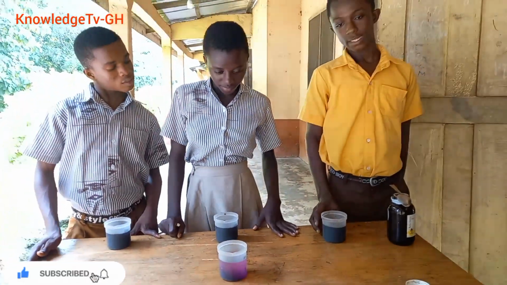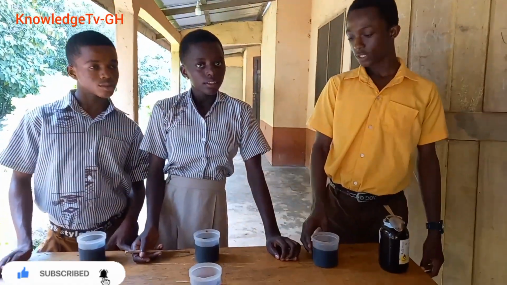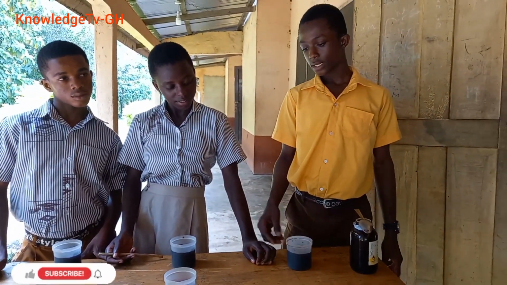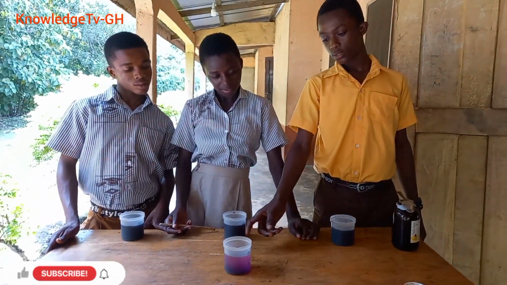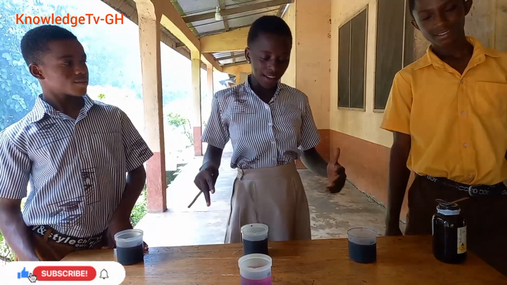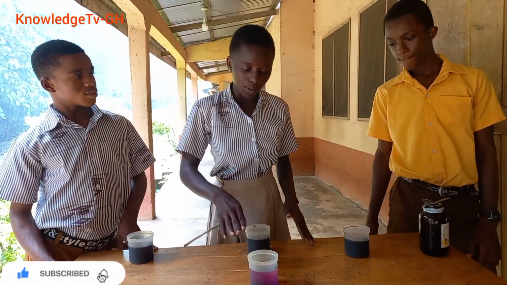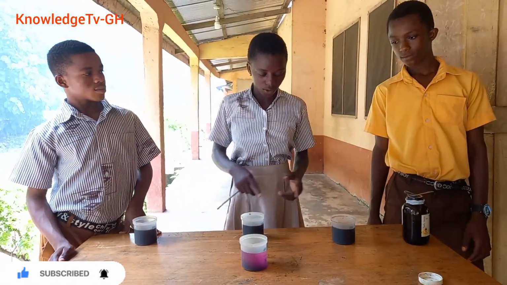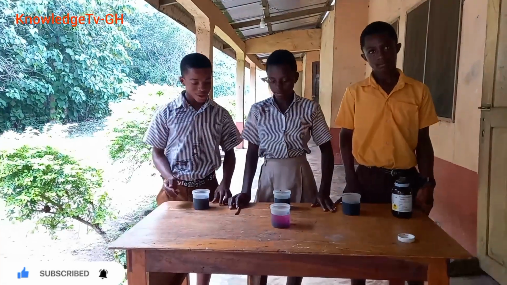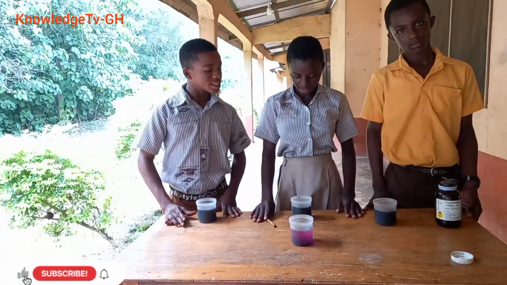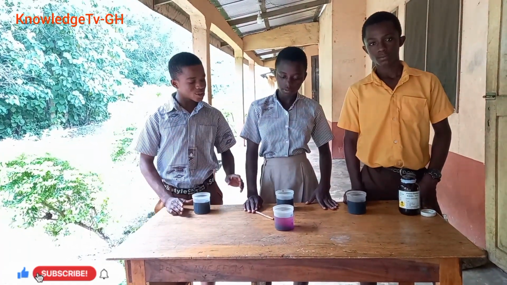I have observed that the rate of diffusion of the one that we shake and the one that we stir is faster than the one that we do not touch. This confirms that stirring and shaking are also factors that affect the rate of diffusion.